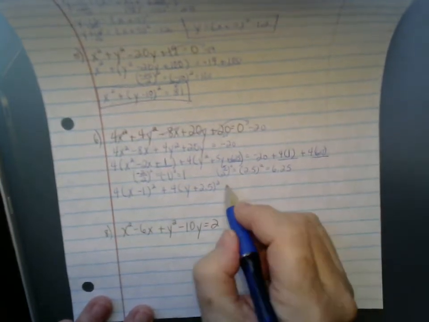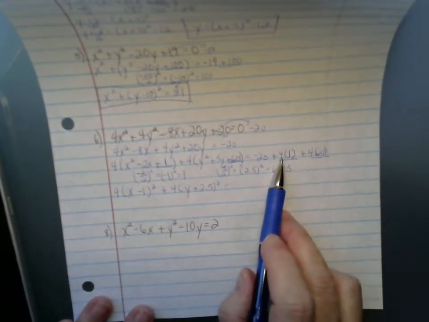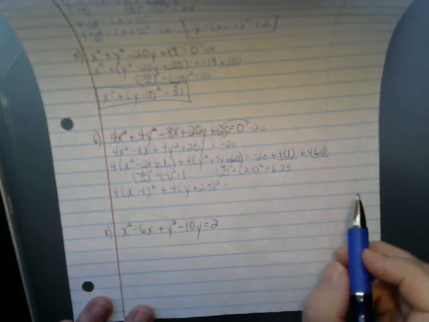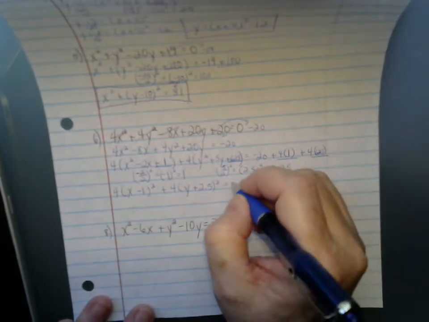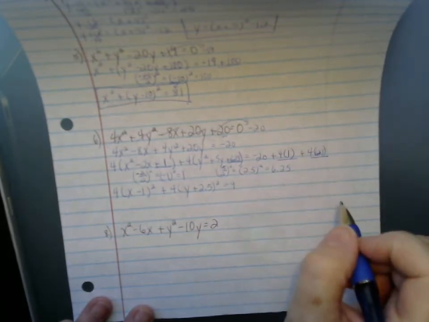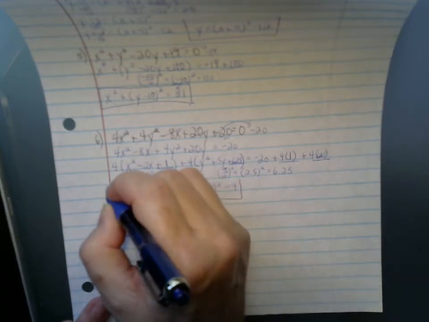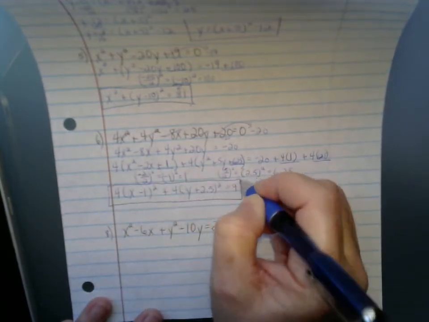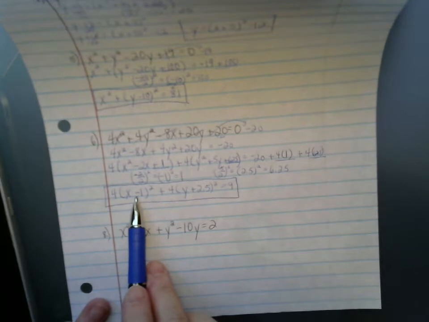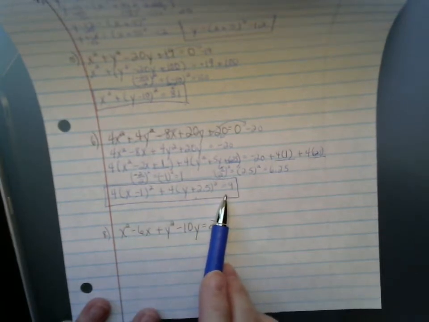Okay. So now, when I do -20 plus 4 times 1 plus 4 times 6.25, that gives me 9. Okay, so that is the standard form of the equation of the circle. It didn't ask for it, but if it had, you would know your center is at positive 1, negative 2.5, and a radius of 3.